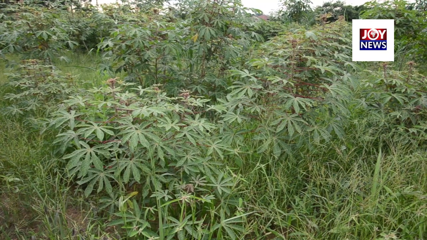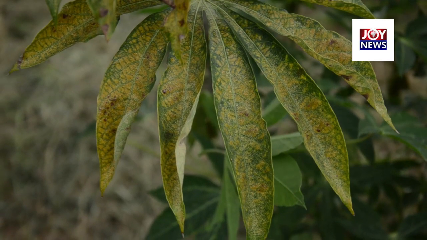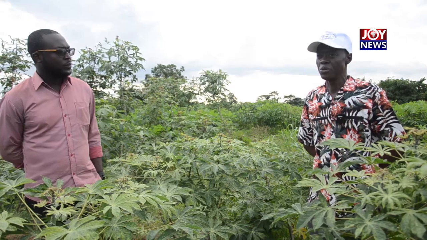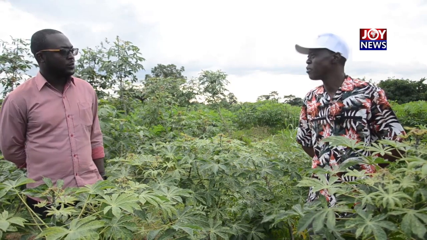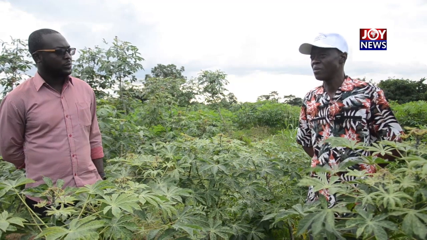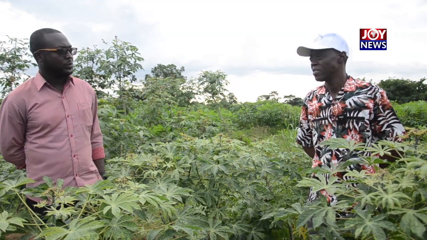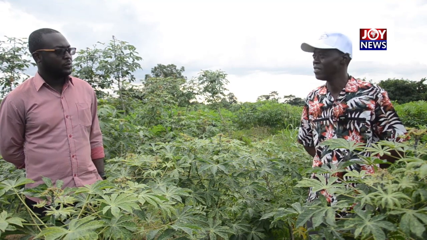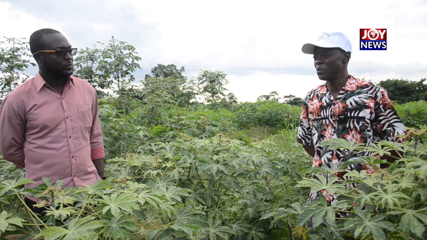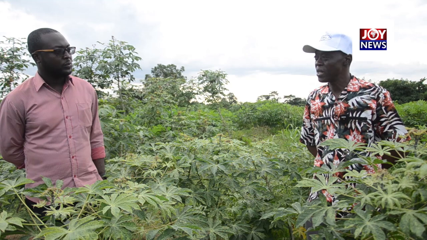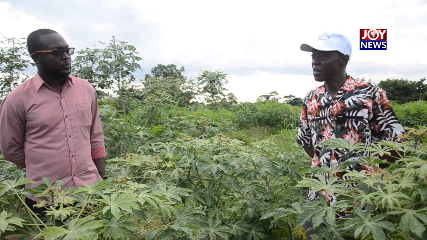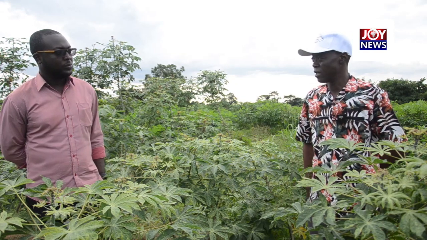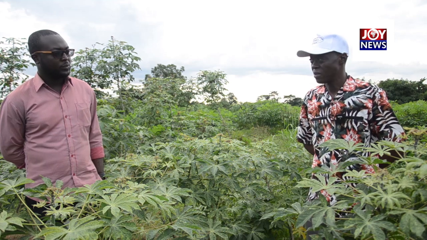Researchers say the one way to manage or control it is to use new improved varieties. The management basically is to use improved varieties, because like most viral diseases, especially on crops, you don't apply any chemical to hope to see that the plant will be cured. It will be a waste of time. So the best way is normally to have a variety that is bred for resistance to the disease.